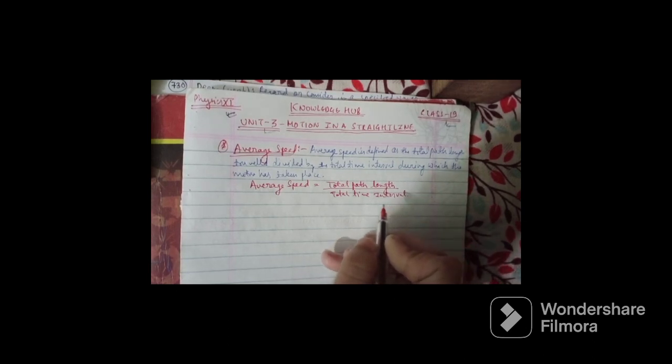That is what is known as the average speed.